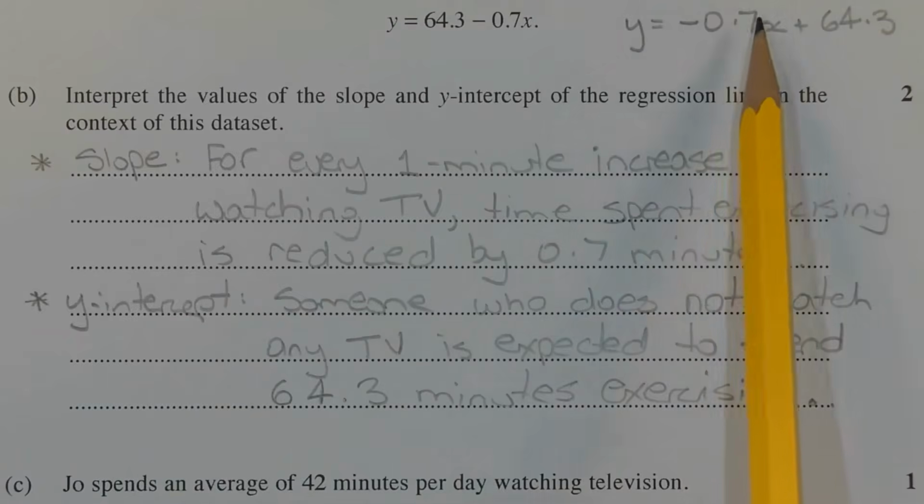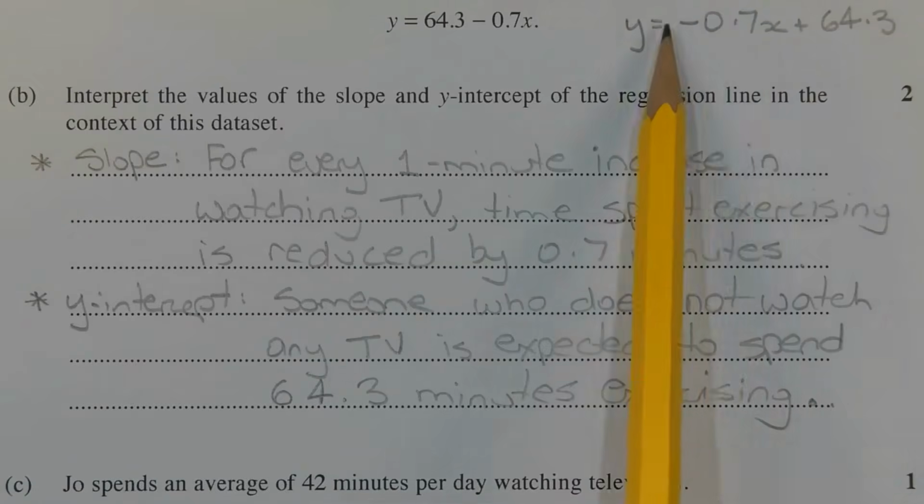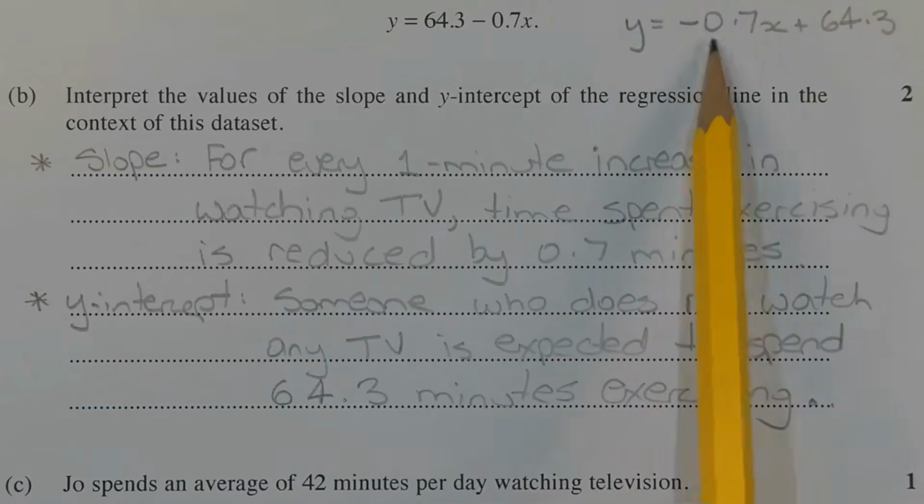So the gradient or slope of this least squares regression line is negative 0.7, and the y-intercept, which represents the point where the line crosses the y-axis, so that's where x is equal to 0, is 64.3. Now we saw in part A that the direction of the bivariate dataset is negative. And this corresponds to our negative gradient here of negative 0.7.